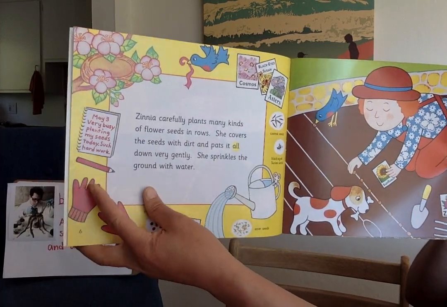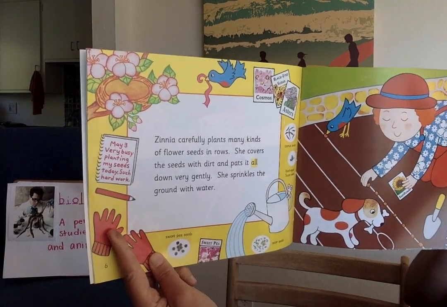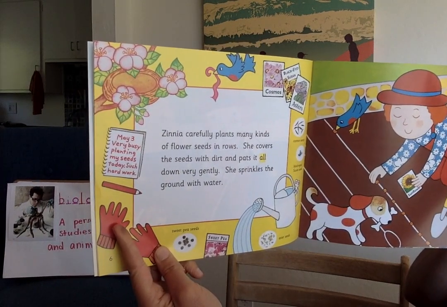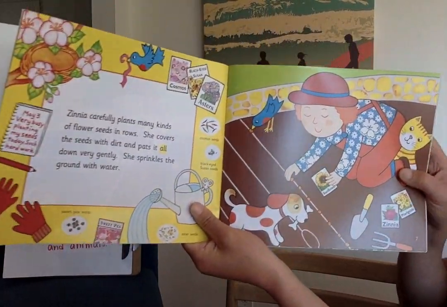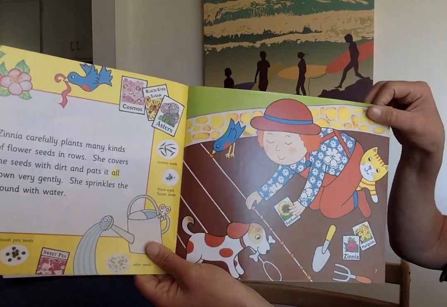Oh, and that's cute. They show us what she's writing every day. It says May 3rd. Very busy planting my seeds today. Such hard work. And there she is. She has a couple little helpers with her, doesn't she?